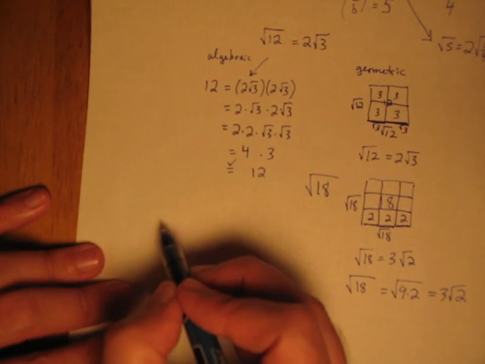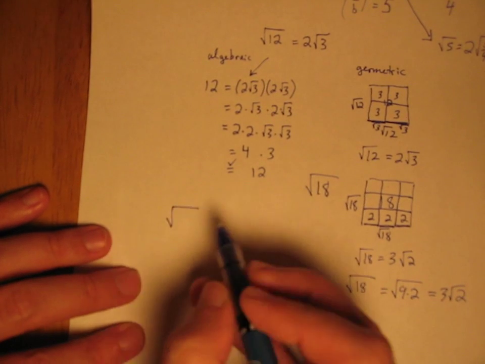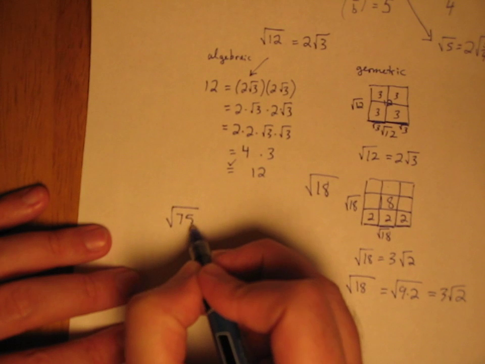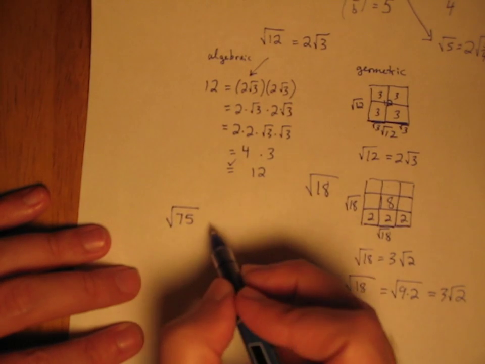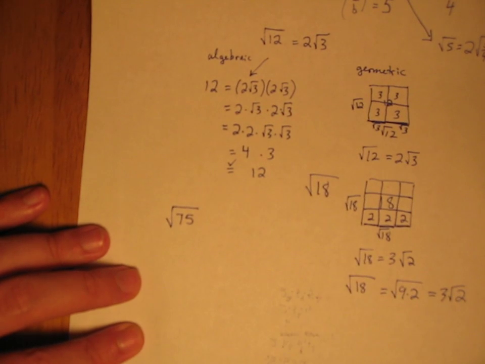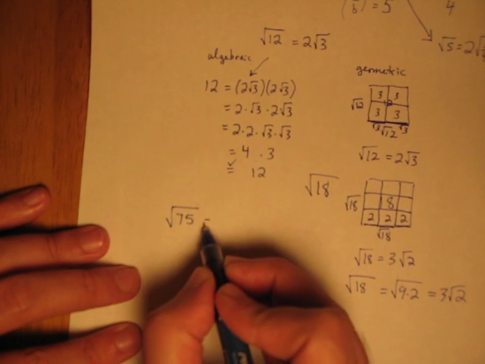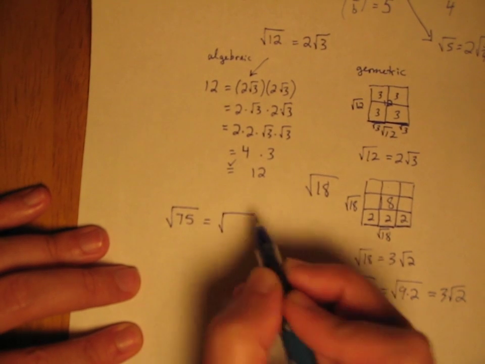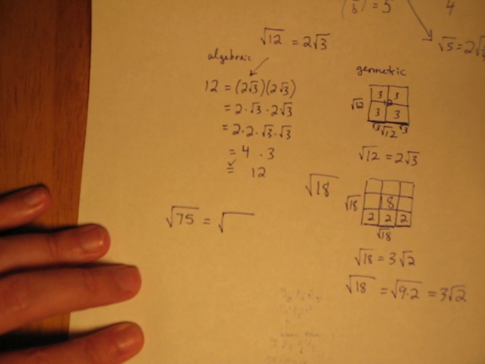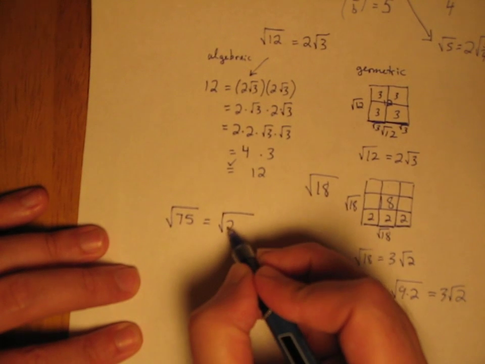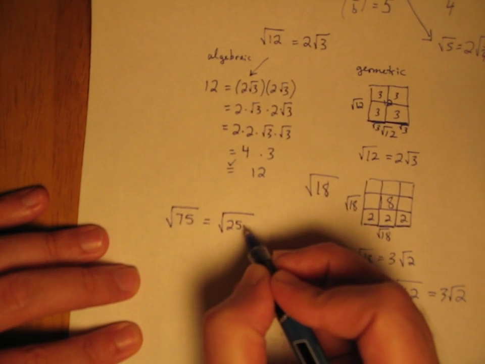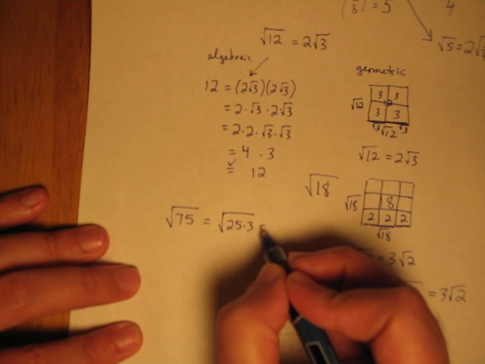Okay, we'll do one more example, and then we'll call it quits. So let's say the square root of 75. This time I won't draw the picture, although you can do that on your own. The square root of 75, what's a perfect square that goes into 75? Well, that would be 25. 75 is the square root of 25 times 3.